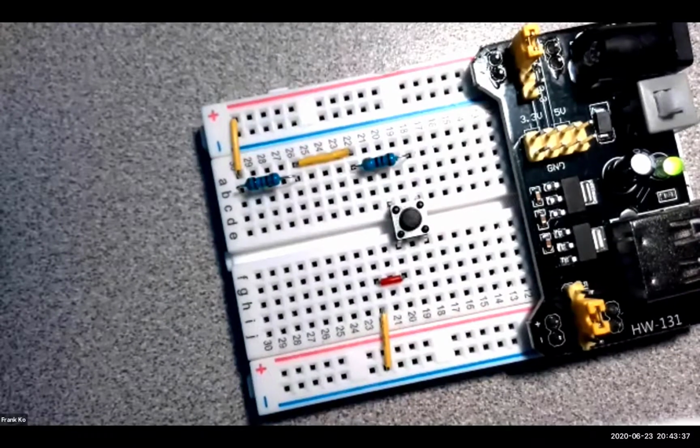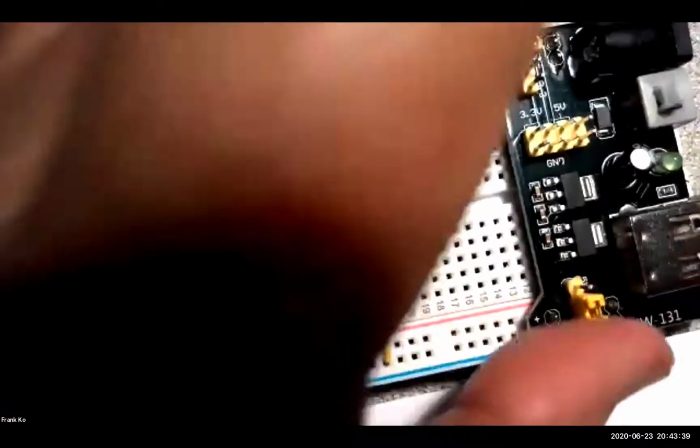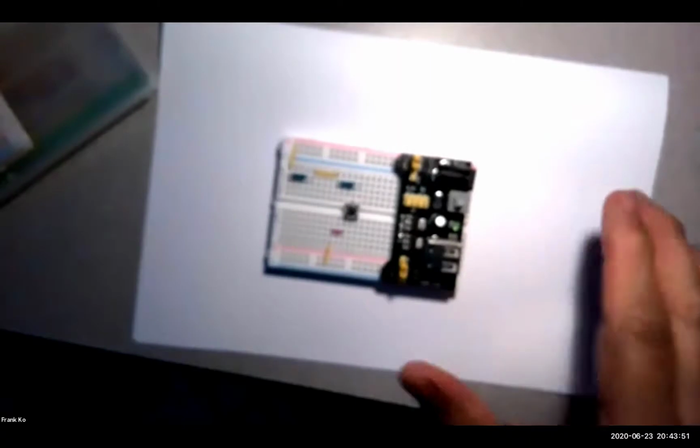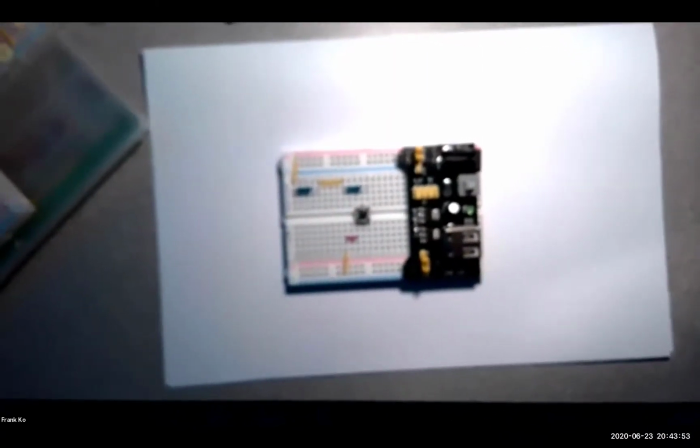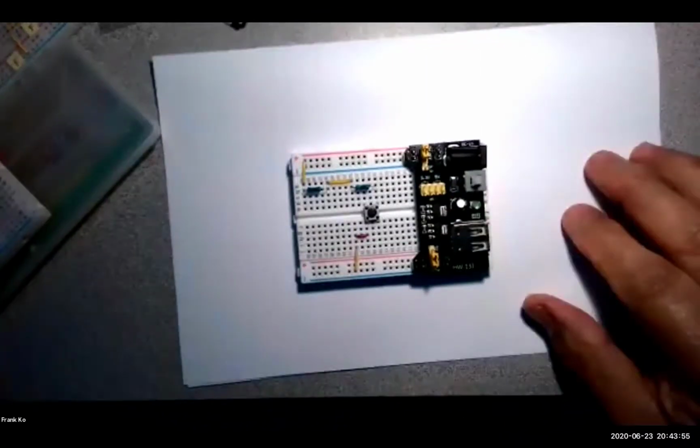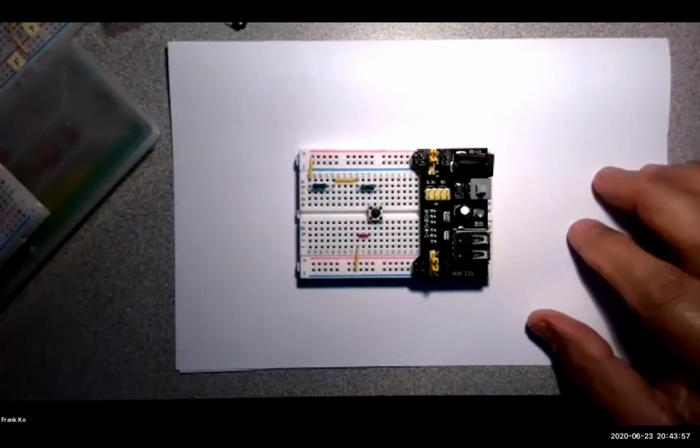I'm going to power this off, set it aside for a moment, bring my camera back up. I need something to focus on. So here, focus. Okay, cool. All right.